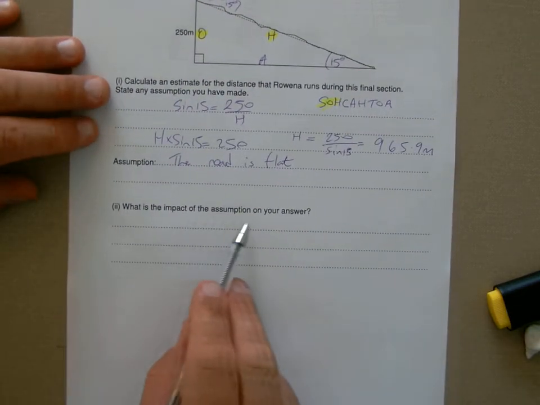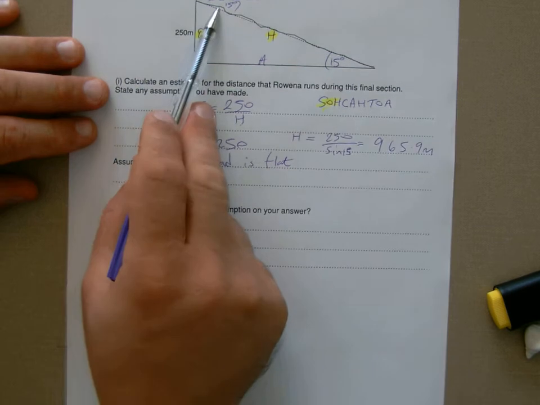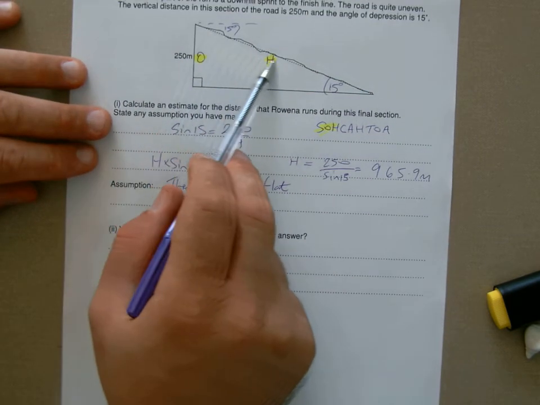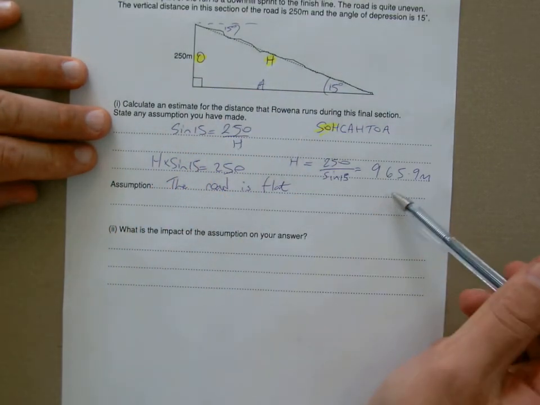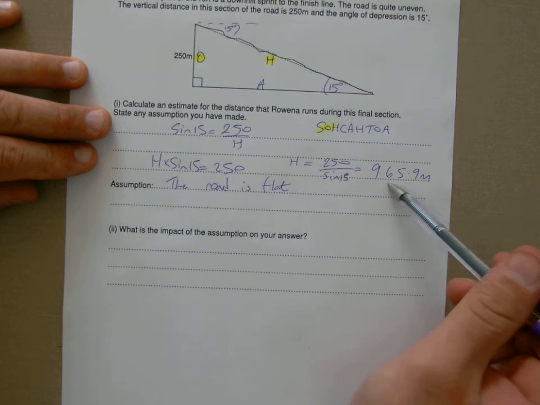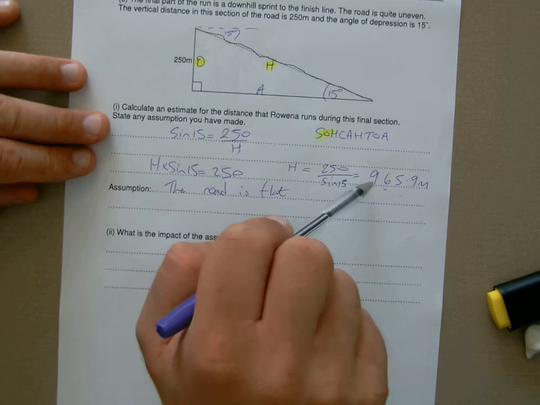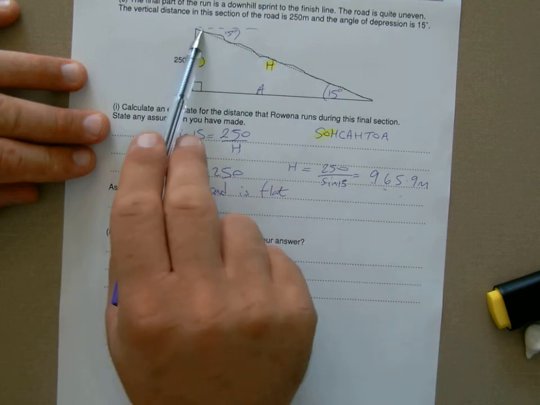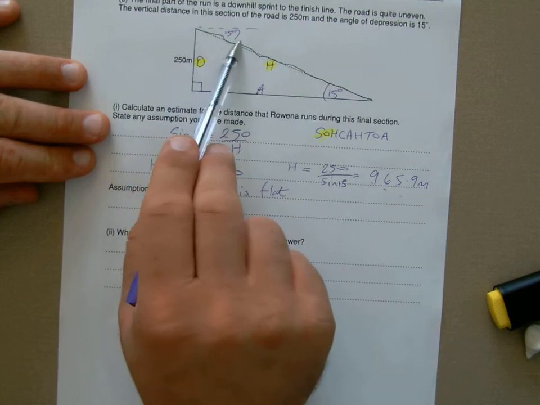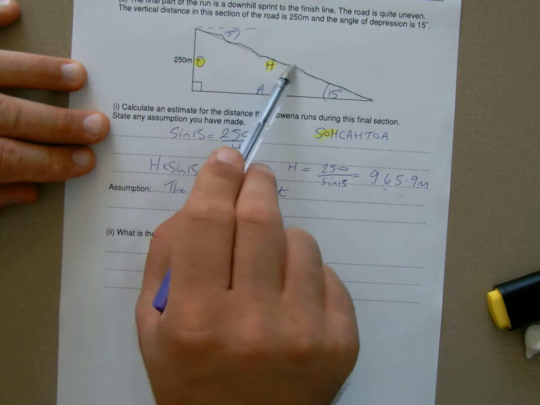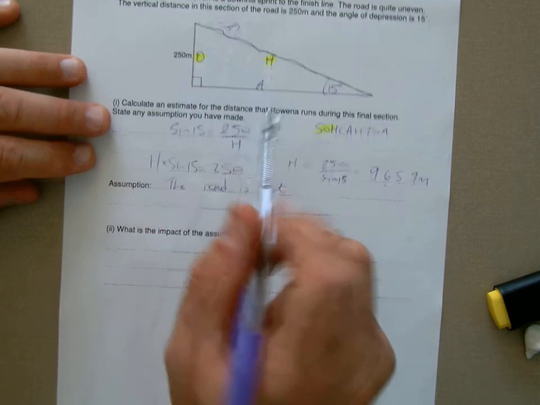What is the impact of the assumption on your answer? Well, basically, the road isn't actually flat. So even though we've got this answer here, likelihood is he's probably run a little bit further than this. That road there is probably a bit more than this, if you think about it, because it's bumpy, you end up going down a little bit, up a little bit, down a little bit, up a little bit, and so on, right? So that adds to your distance.